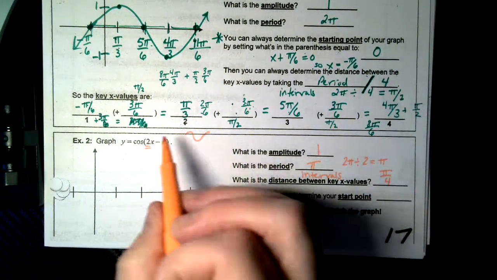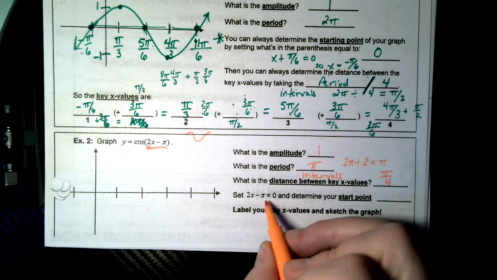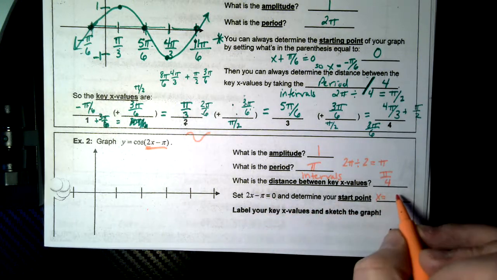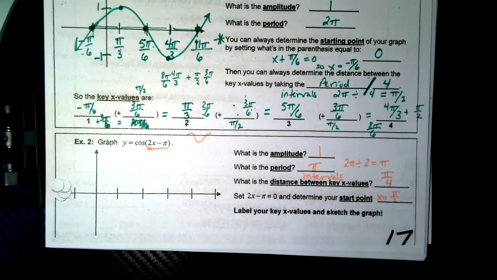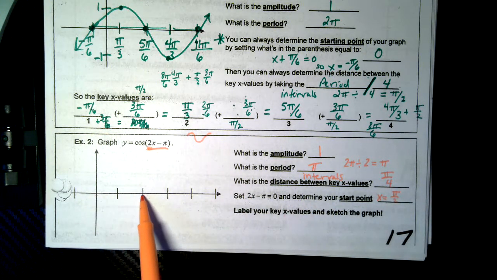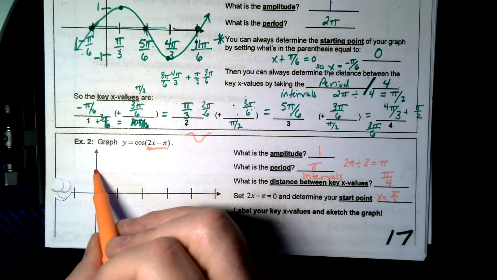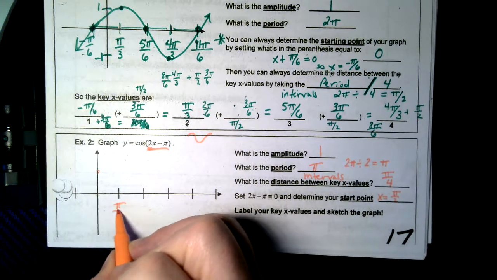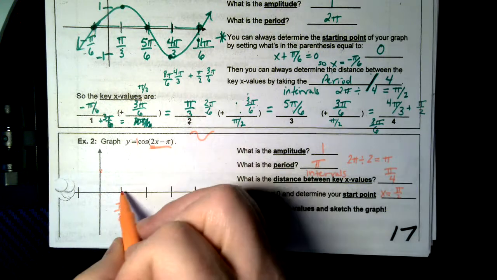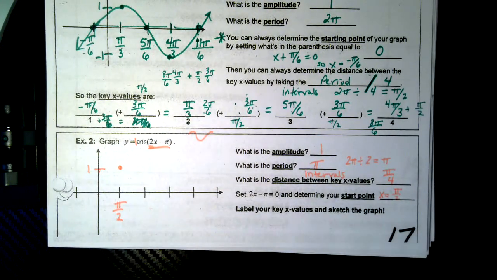The starting point: take what's in parentheses only and set that equal to 0. So I'm going to add pi and divide by 2. So x would equal pi over 2. Because of that minus sign, it actually shifted to the right instead of shifting to the left. Instead of starting on the y-axis, it's going to move over to pi over 2. That's where it's going to start. The amplitude is still 1, and cosine starts where the amplitude is maximum. It's going to start here.